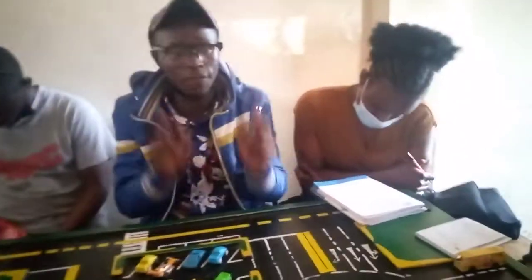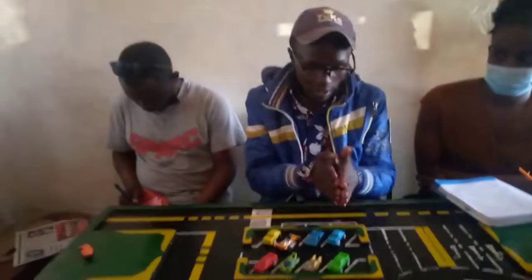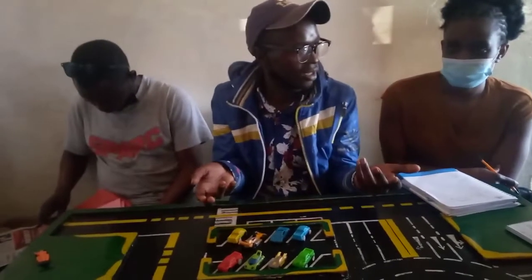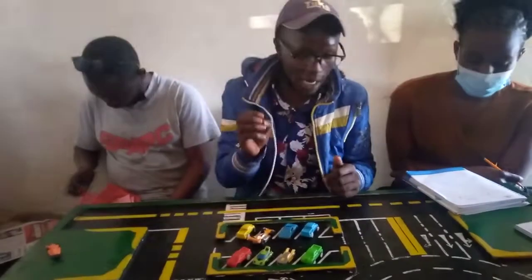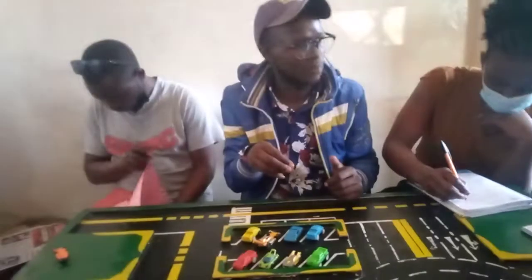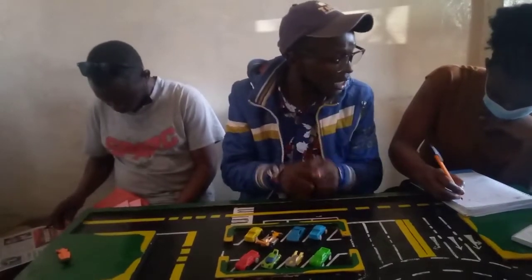Gari yote ambayo haina chevrons. Chevrons are the reflectors zinaweka huko nyuma. One, to estimate the wind. Two, for identification. Good. They are saloon cars, and because they don't have chevrons, zinatumia nini? Brake lights. All right. Good. So rule number one is that we park only saloon cars.